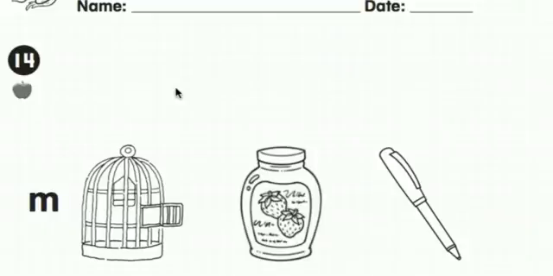Okay, at this time you should have peeled the page back so that you can find the frog at the top of the page. Then you will find number 14 and an apple. The question is, what sound does letter M make? Now listen to the names of the pictures. Cage, jam, pen. Circle the picture whose name ends with the sound. Which one has the same sound as you hear in letter M?